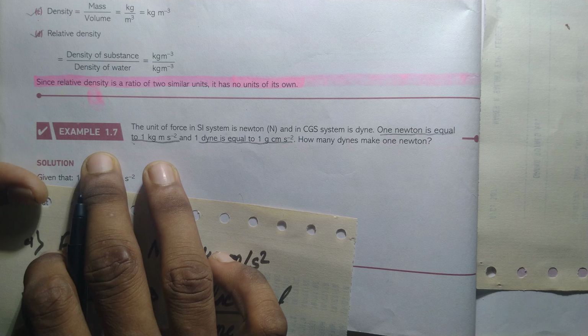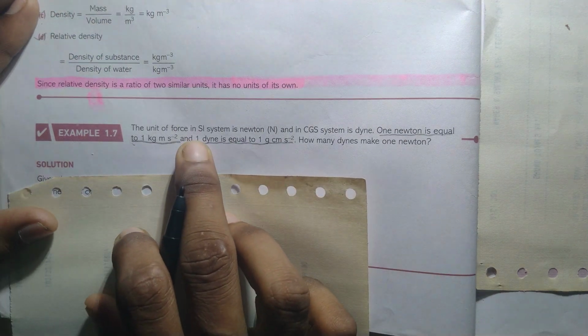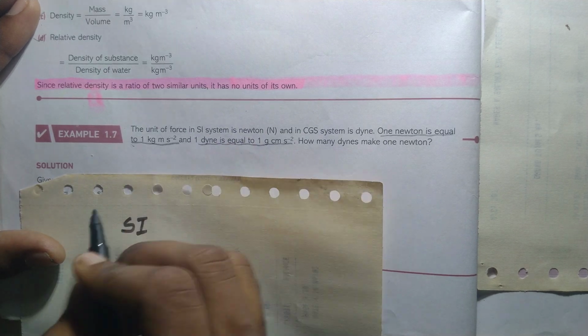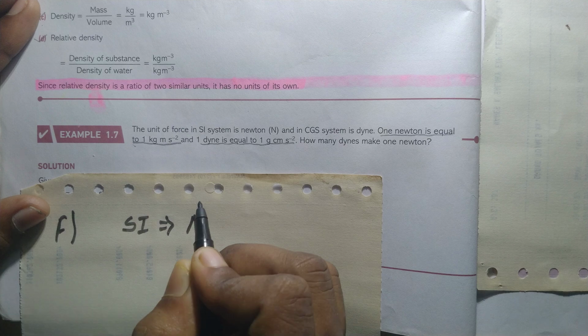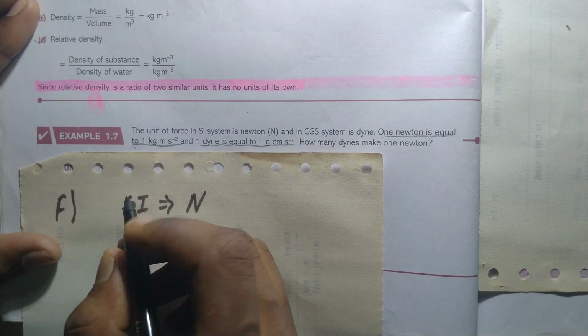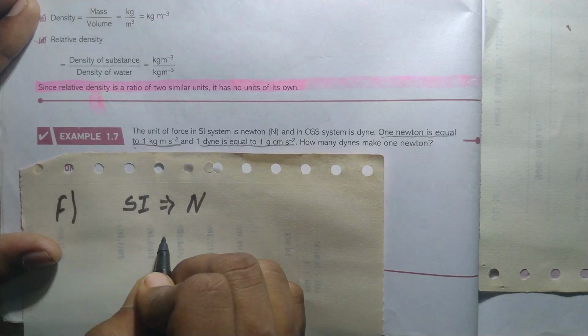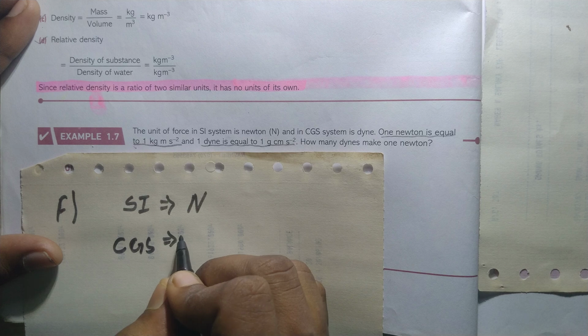Next is example number 1.7. Solve it here. The unit of force in SI is Newton. In the SI system, the unit of force is Newton, and in the CGS system, the unit of force is dyne.